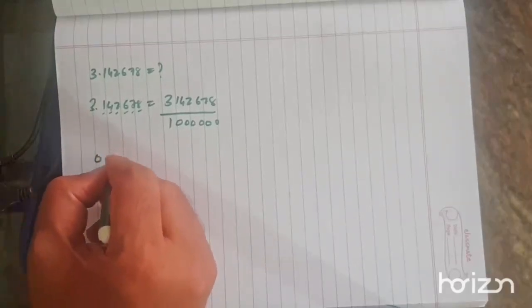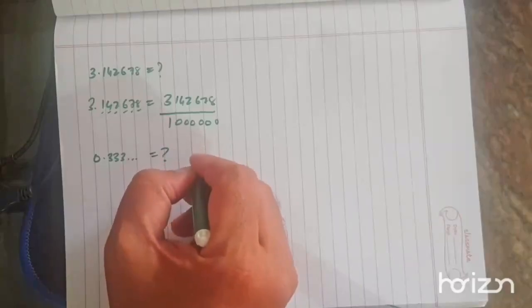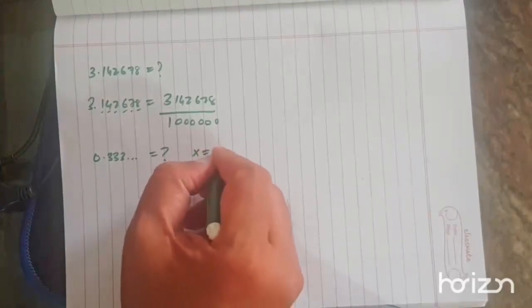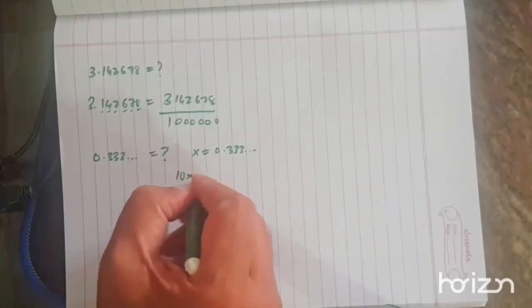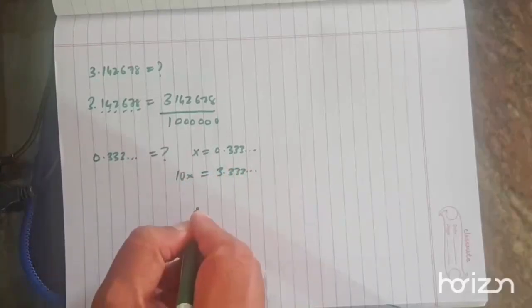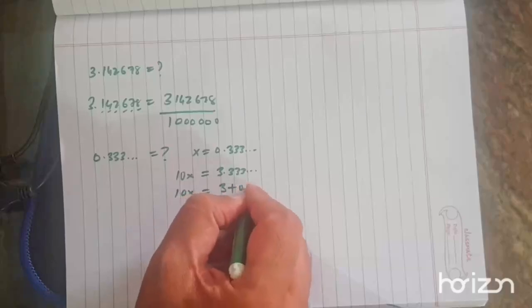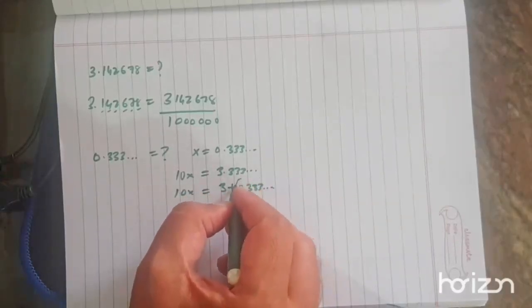But what if it is 0.333 recurring? How do we convert this into a fraction? So basically we use a math trick. We assume that x is equal to 0.333 recurring, then we do 10x, which is 3.333 recurring. Now if we write it as 3 plus 0.333 recurring, we see that 0.333 is nothing but x itself, right?